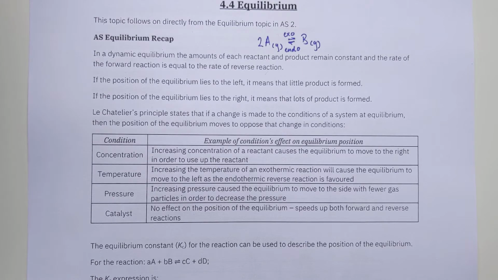The final condition you can change is adding a catalyst, and the important thing to remember is a catalyst will speed up a reaction but will do nothing to your equilibrium or the position of it.